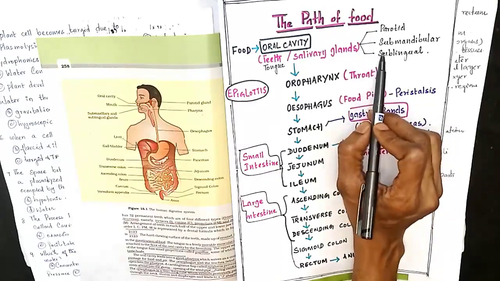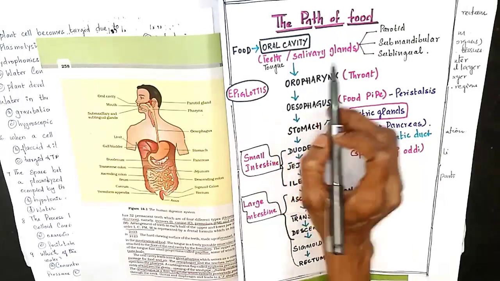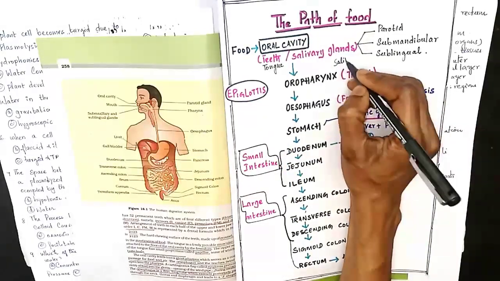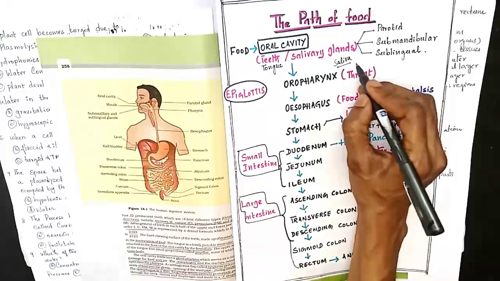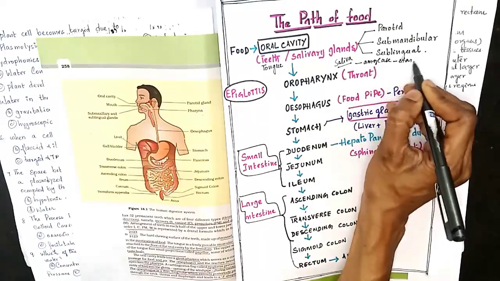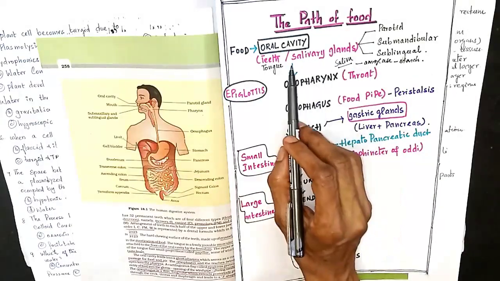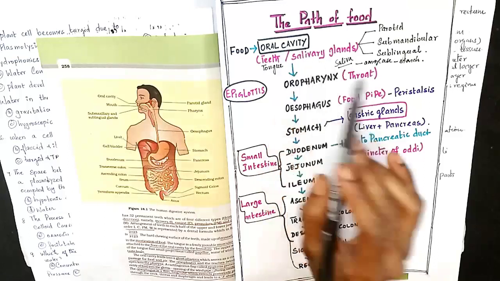So these are all three pairs of salivary glands which help in mixing the food. They secrete saliva. So saliva contains salivary amylase which helps in digestion of starch. So digestion starts, this is another important question. Digestion begins in the oral cavity or buccal cavity.